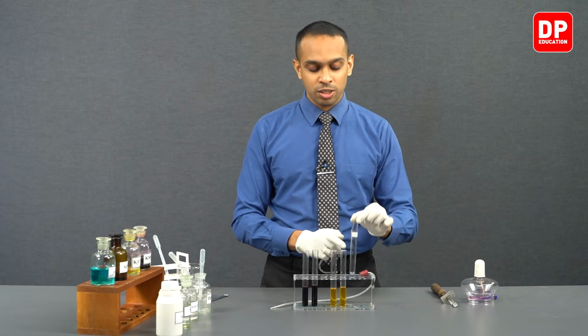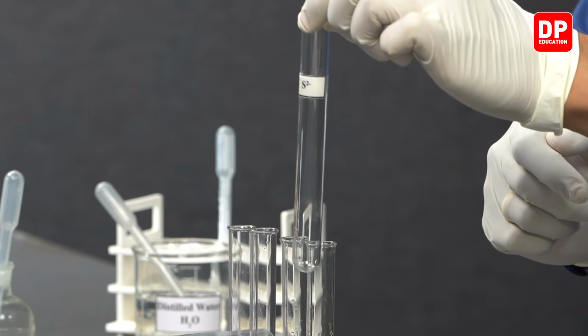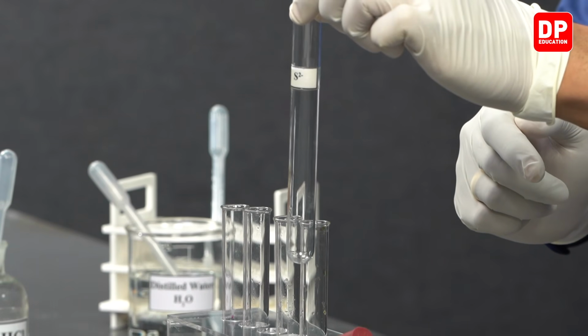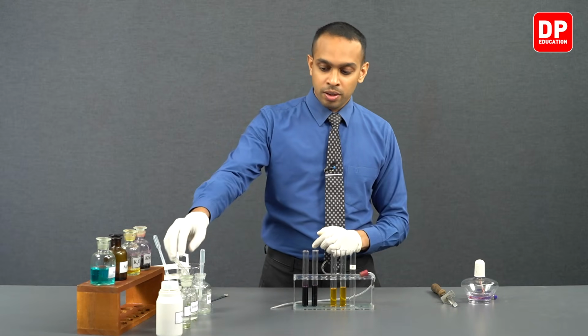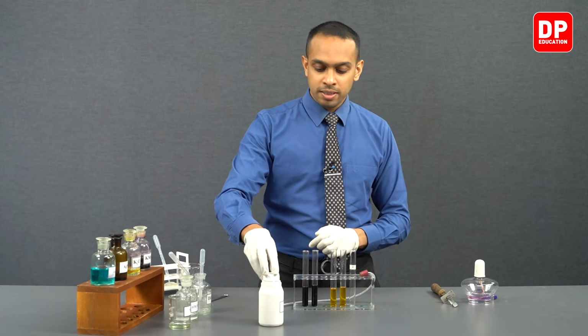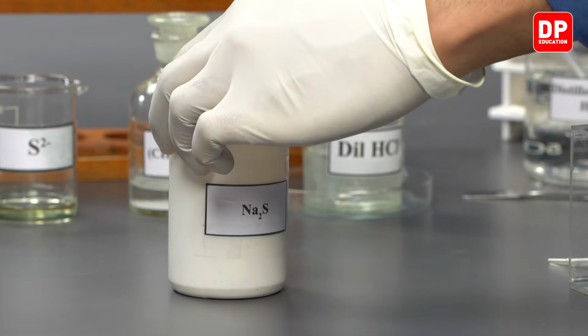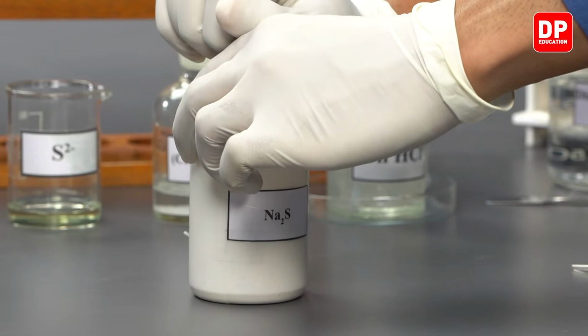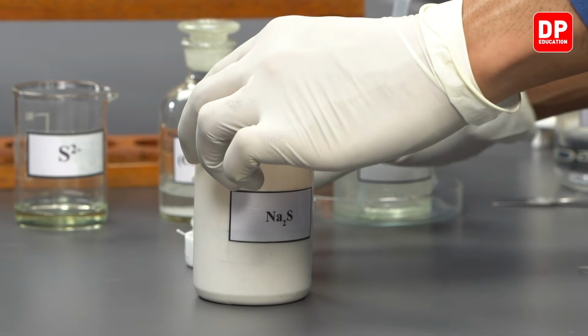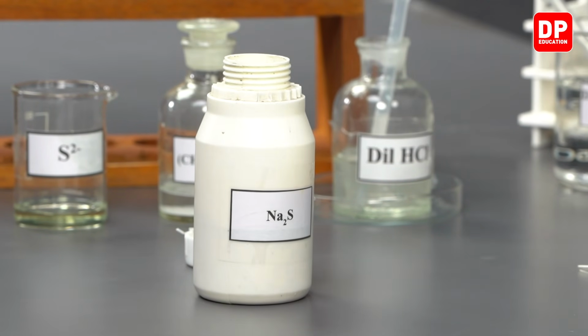So let's first take a small amount of sodium sulfide into this test tube. We have our sodium sulfide here. We will take a small sample of sodium sulfide into our test tube over here.